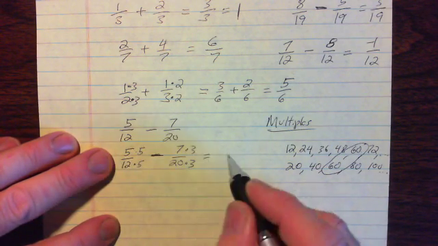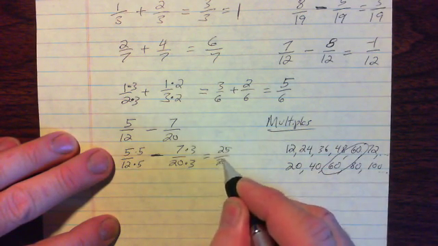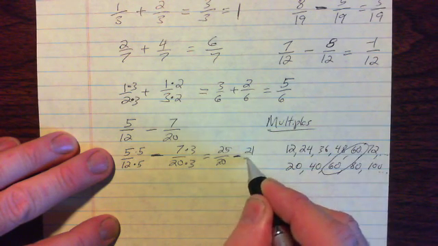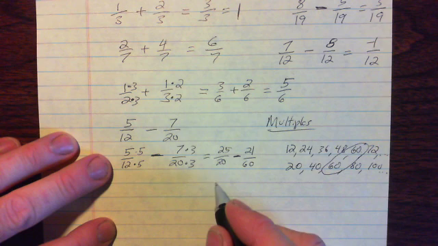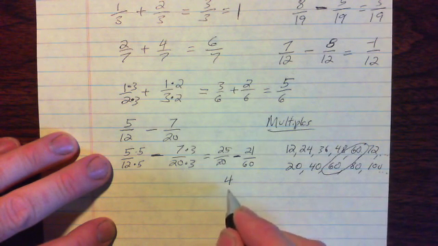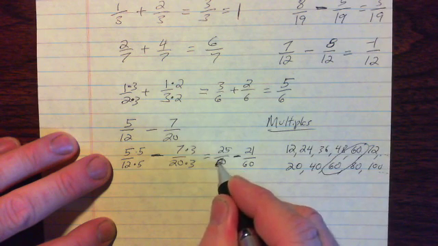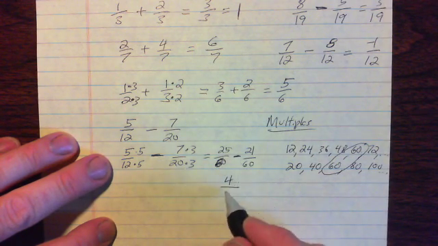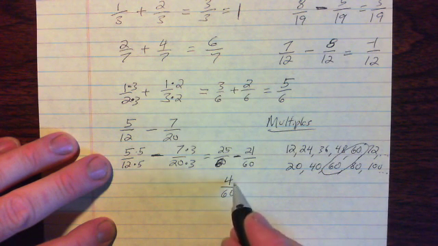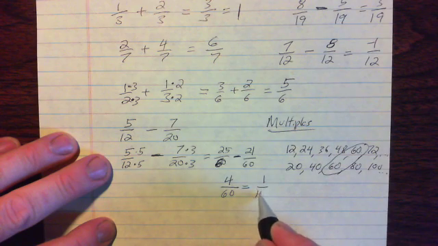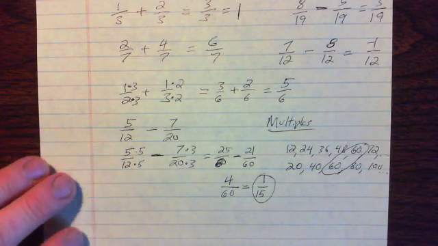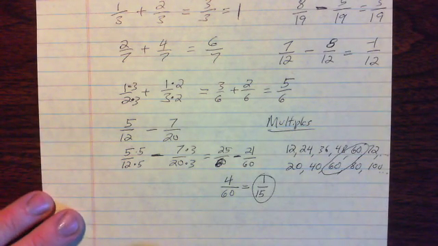So then this gives us 25 over 60 minus 21 over 60. So 25 minus 21 is 4. So 4 over, oops, this should be a 60 on the bottom. And then 4 over 60. Now that reduces, 4 actually goes into 60 15 times. So it reduces down to 1/15. Okay.